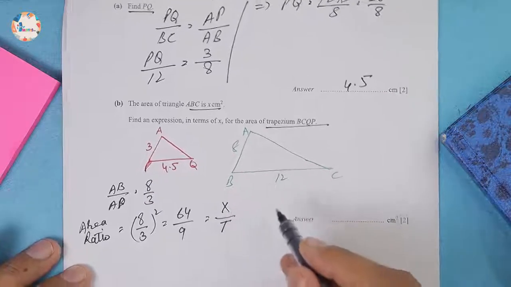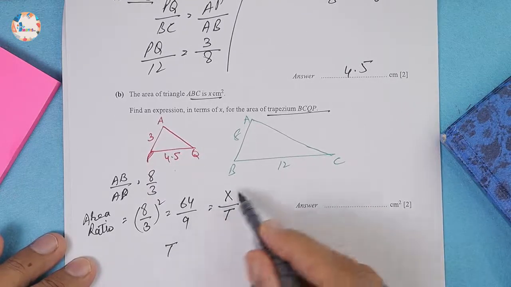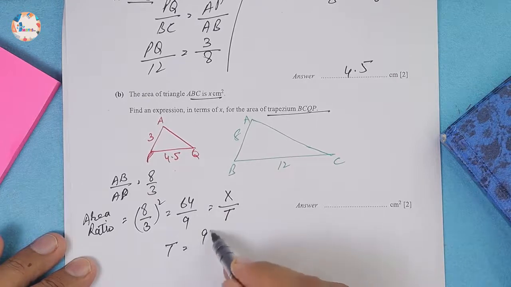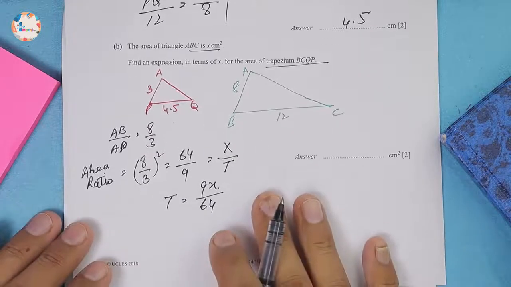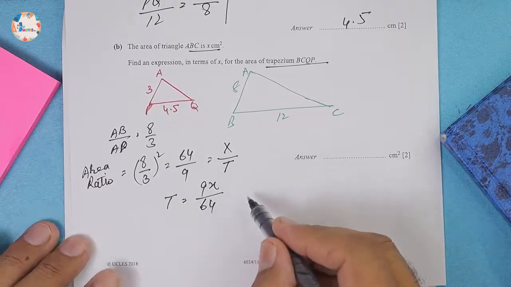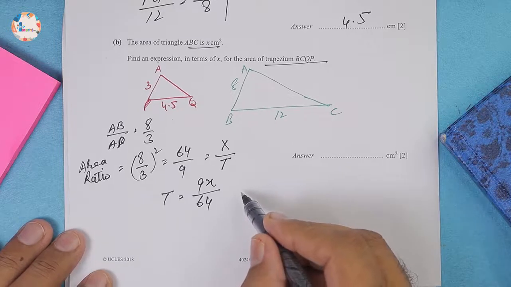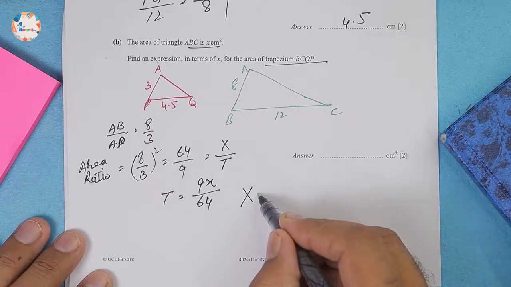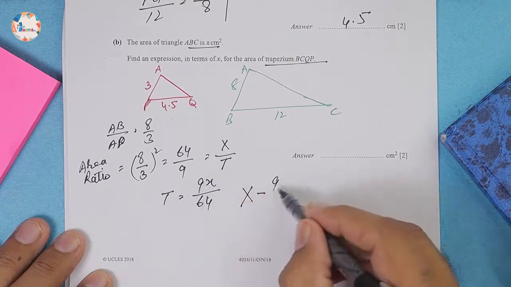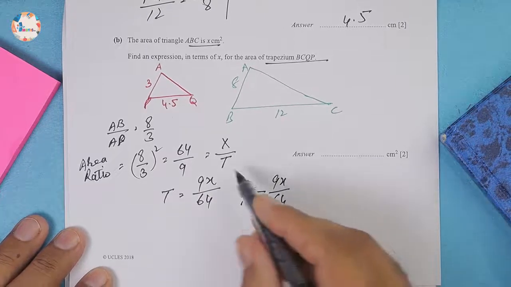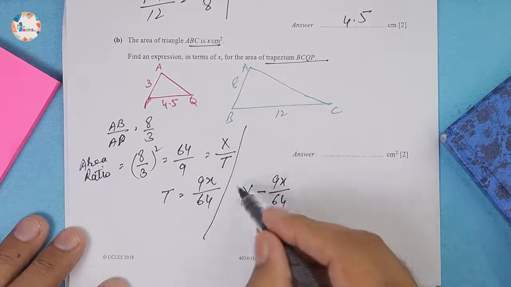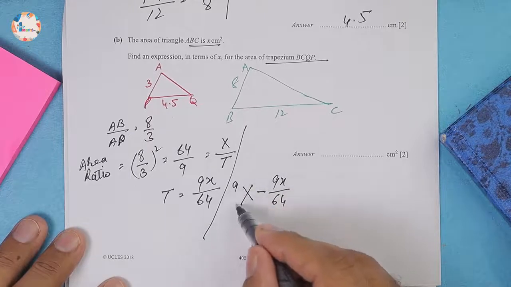So T will be equal to, by cross multiplication, 9x over 64. And for the area of the trapezium, we can find x, the complete area, minus this 9x over 64, and we can change this x to 9x over 9.